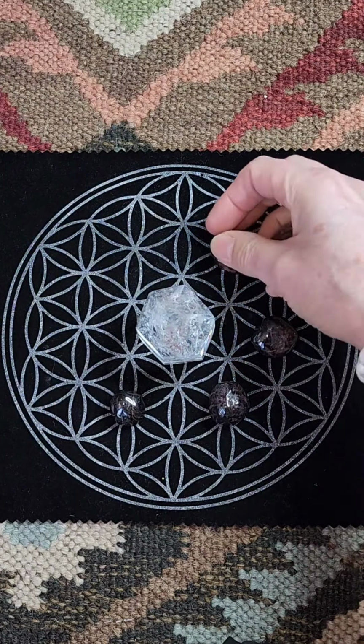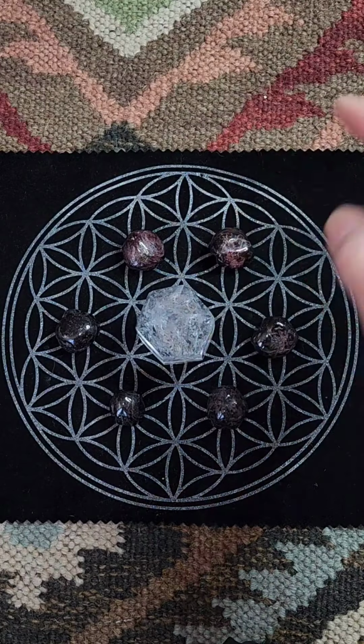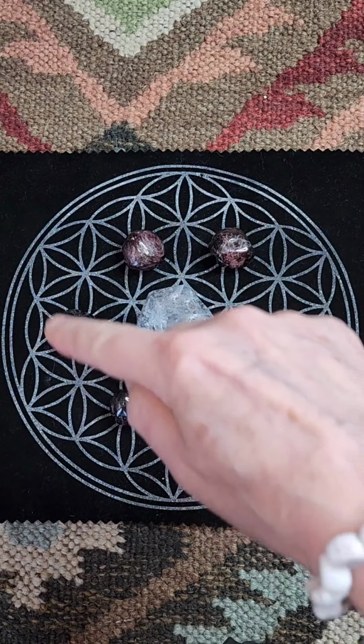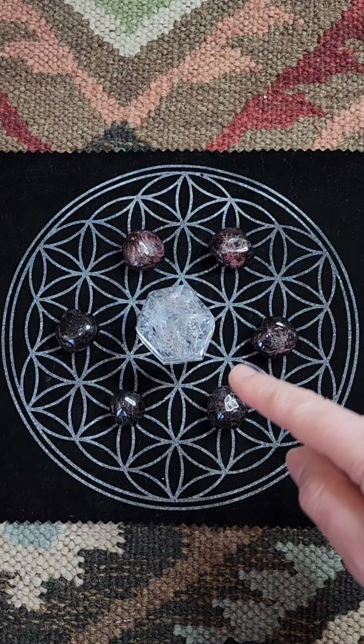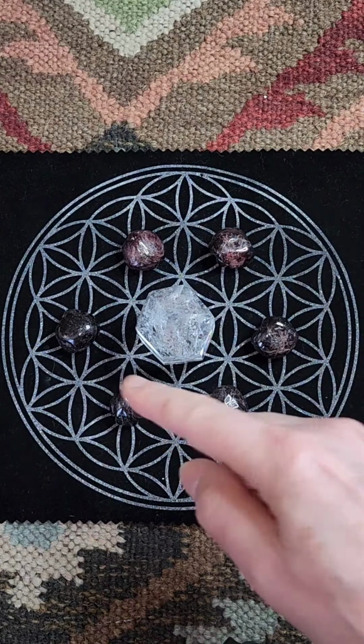That's my self-love time every day, embodied in that central crystal. That's what I want to pull in from the universe, and I'm going to surround it with the garnet crystal, which speaks to me of self-care and self-love. Now, is that the definition that's in a book? Not necessarily, but that's what it is to me.